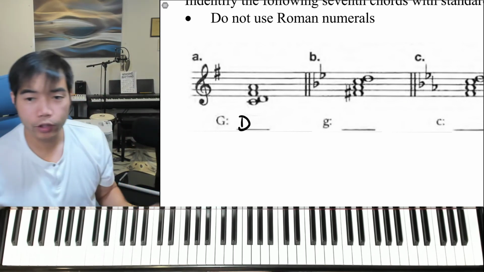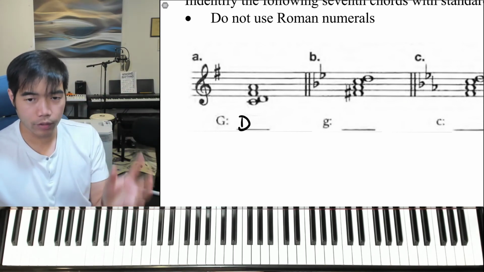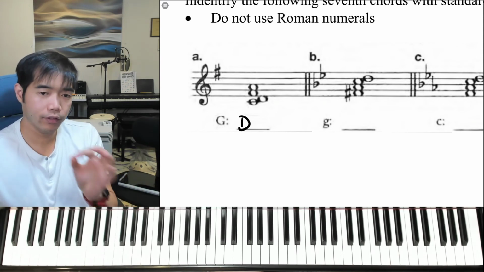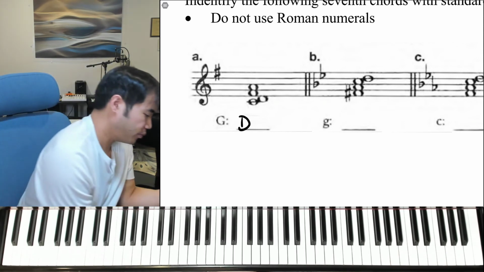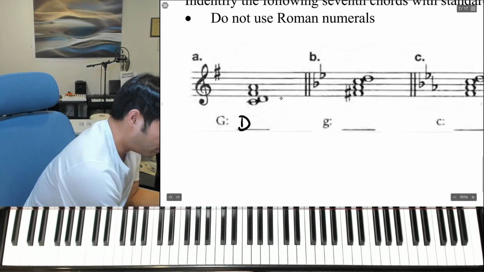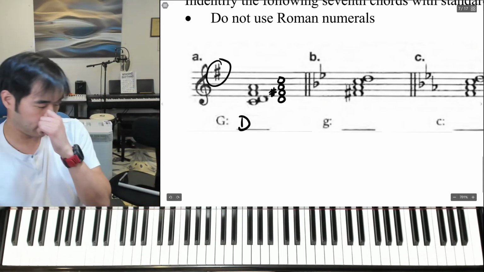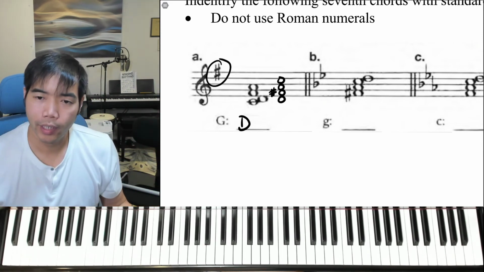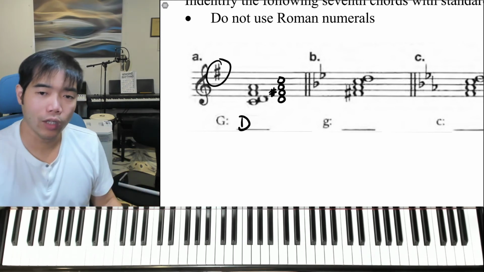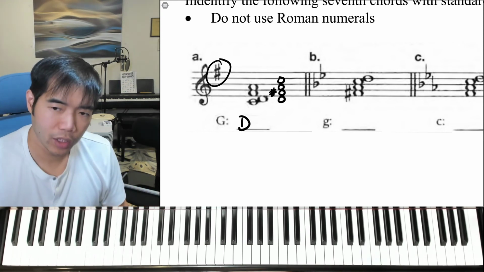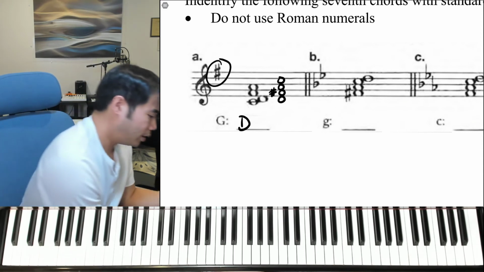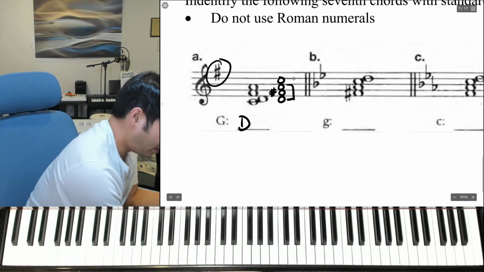Next, we need to determine the quality, whether it's major, minor 7th, half diminished, that sort of thing. So to do this, I'm going to make my life easier. I'm going to rebuild this chord in root position, and I'm going to draw in my sharps. I have an F sharp in the key signature. Okay, so when you're determining the quality or the type, put it in root position. Make your life easier, because then you can see the triad, and you can see the 7th.